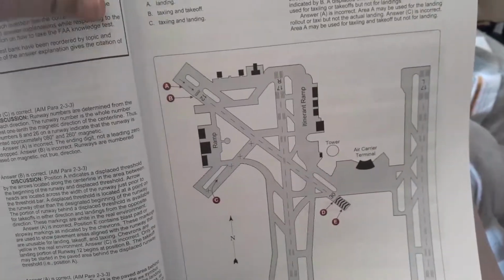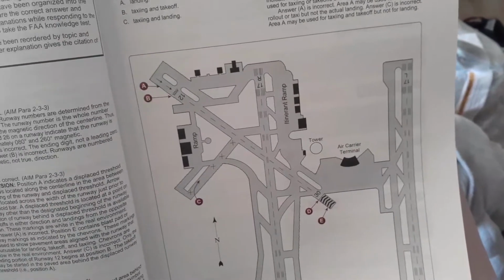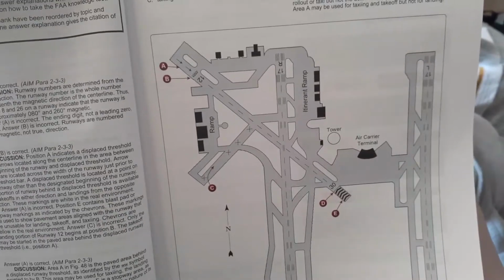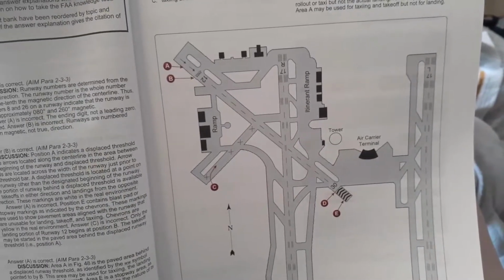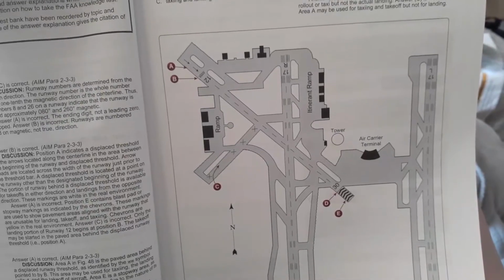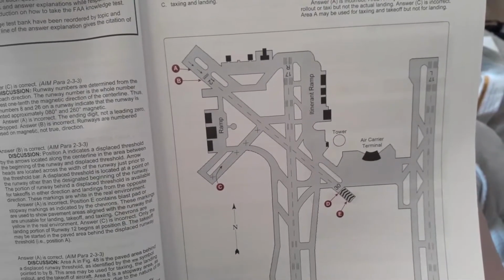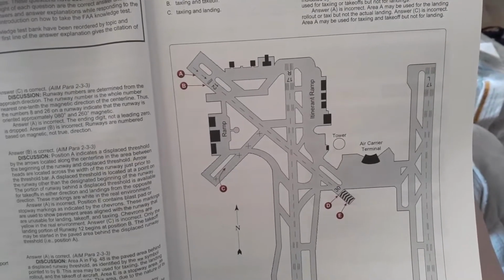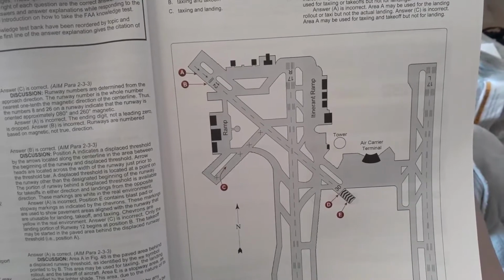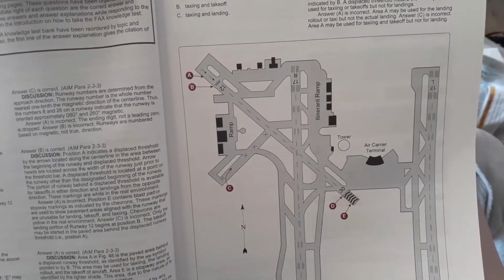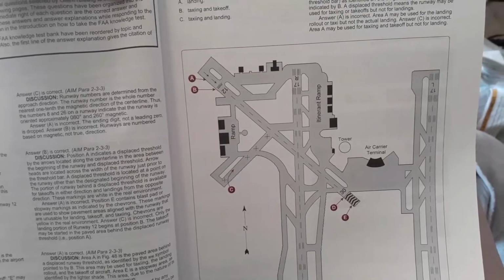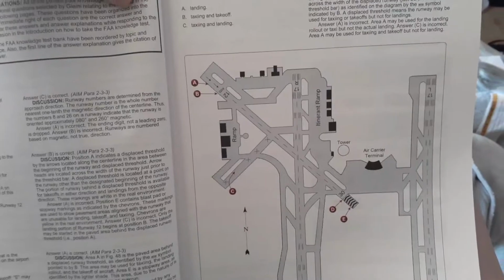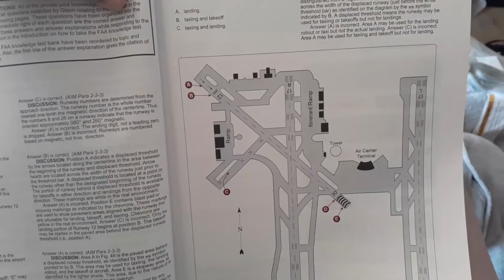Okay, discussion. Position A indicates a displaced threshold by the arrows located along the center line in the area between the beginning of the runway and displaced threshold. Arrowheads are located across the width of the runway just prior to the threshold bar. A displaced threshold is located at a point on the runway other than the designated beginning of the runway. The portion of the runway behind a displaced threshold is available for takeoffs in either direction and landings from the opposite direction. The markings are white in the real environment.